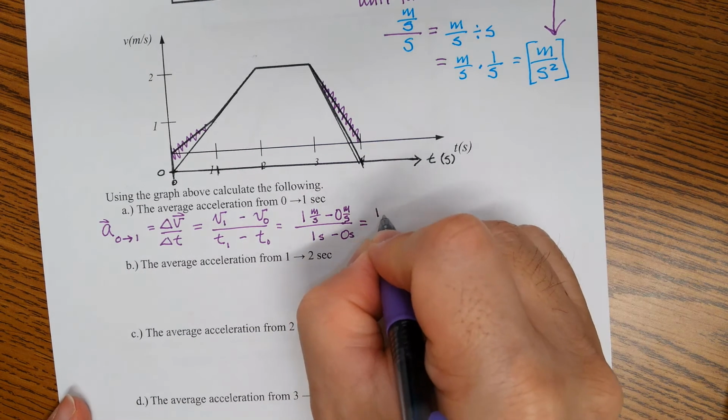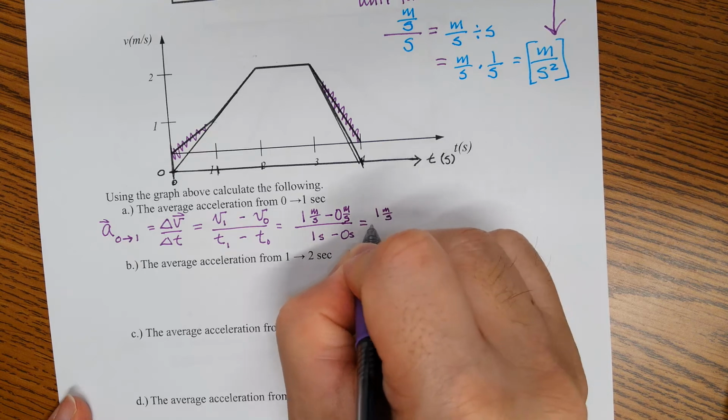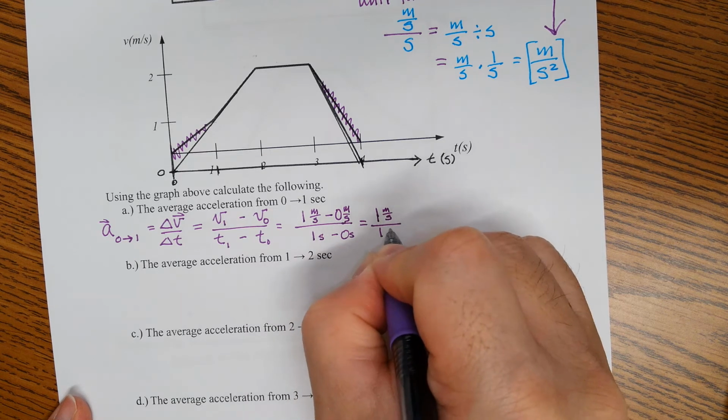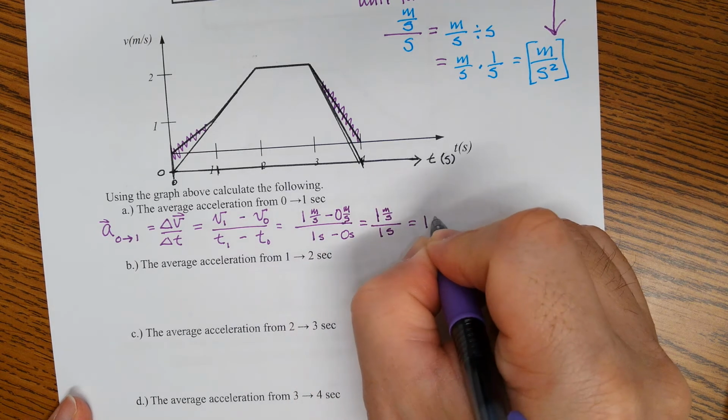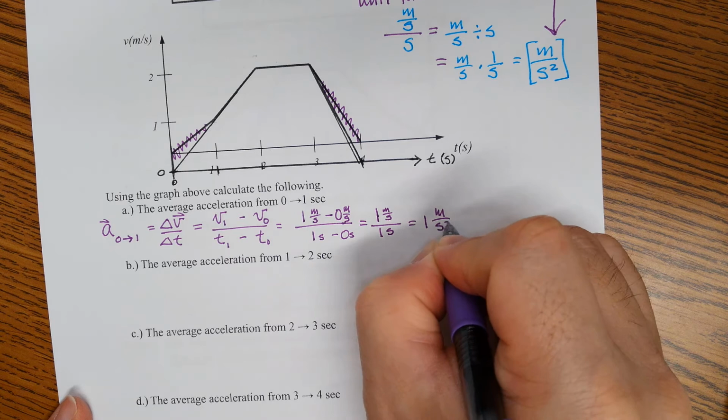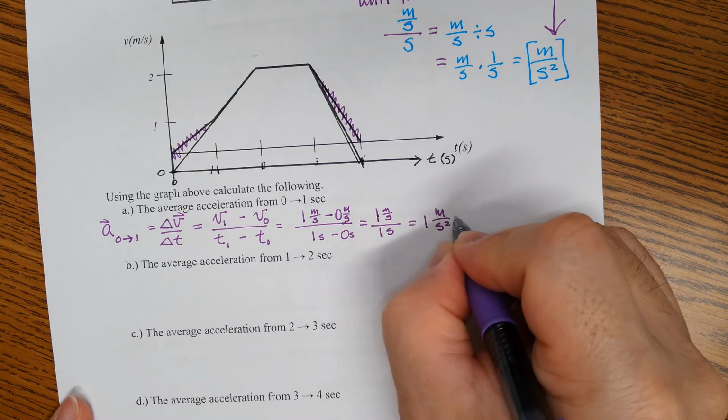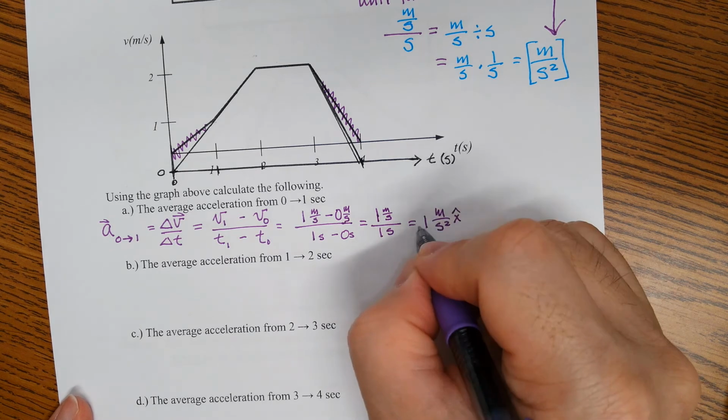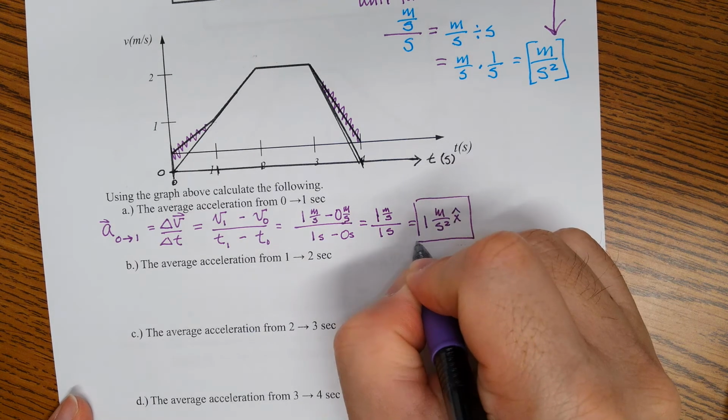Therefore, I get 1 meter per second over 1 second, and that is 1 meters per second squared. I guess if you want to put x hat, you can do that, because it is technically a vector.